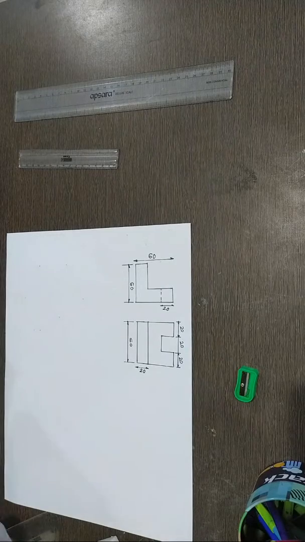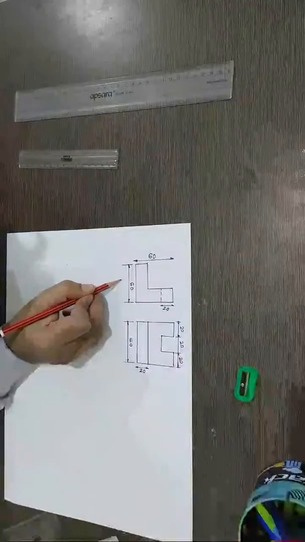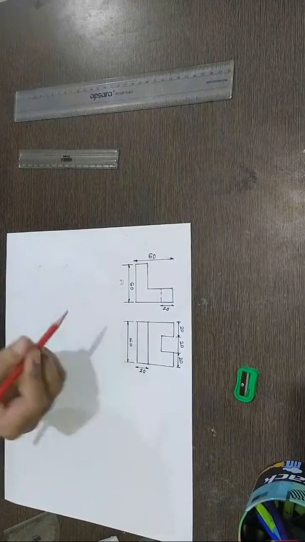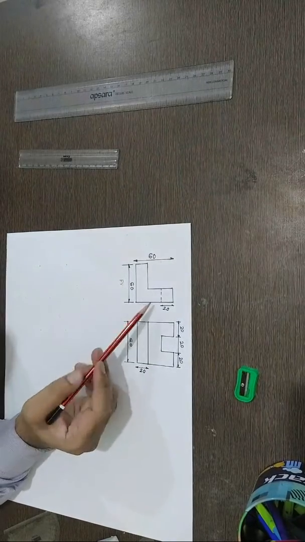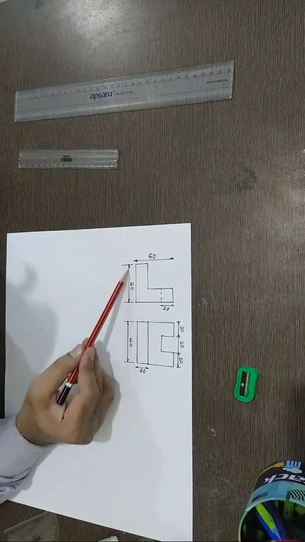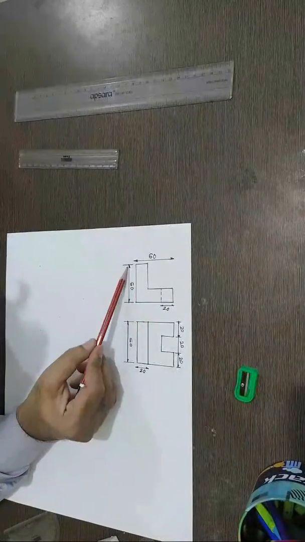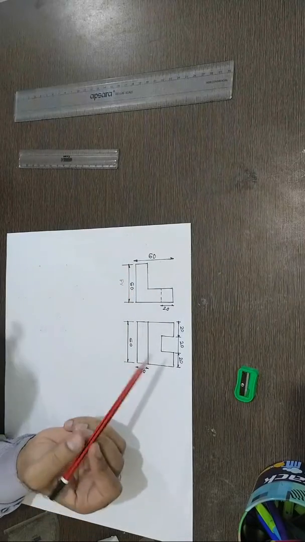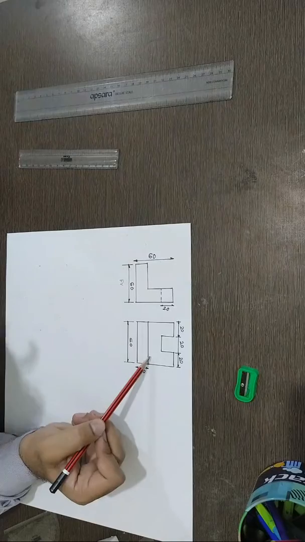They have given this as a front view, and the front view represents length and height. So the total length is 60, total height is 60, and this is a side view.